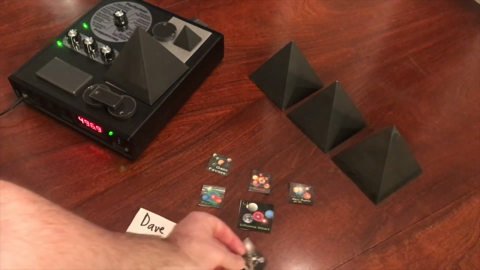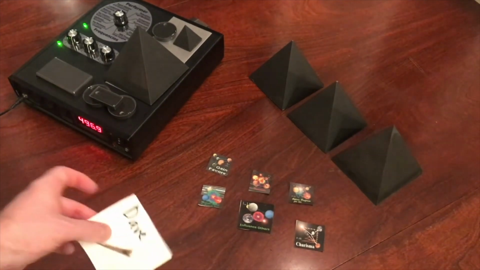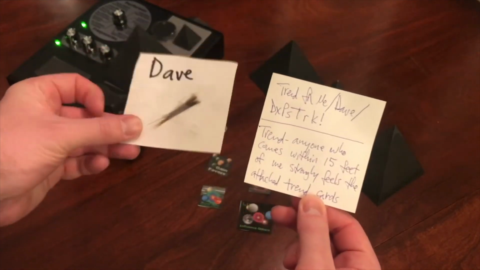Something that we use a lot, and I showed this in the last video, is we like to, if you're just walking around, and I'll let you read this here, and you can kind of see how I wrote it.